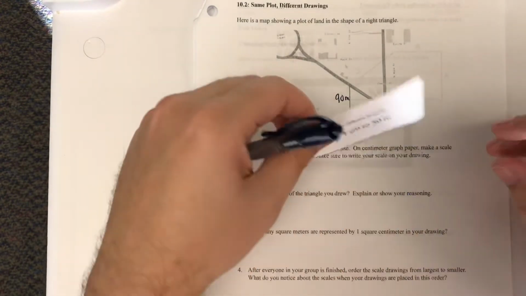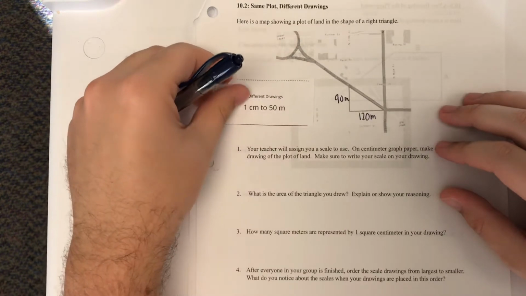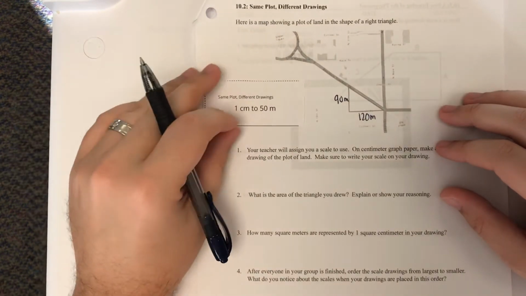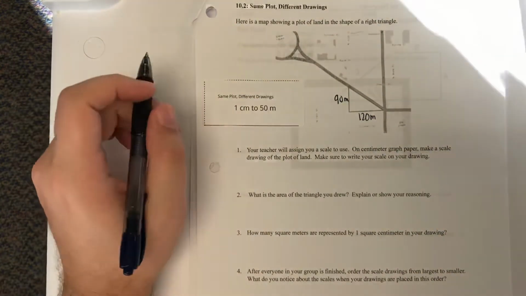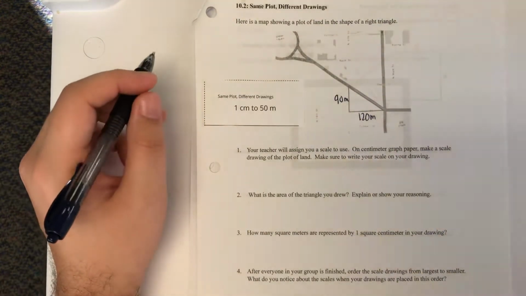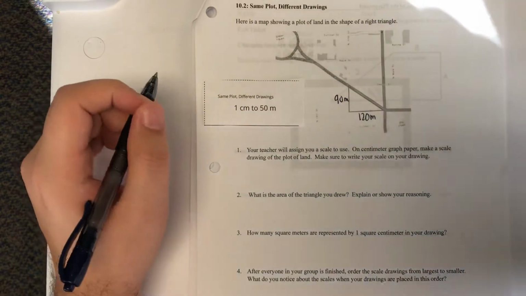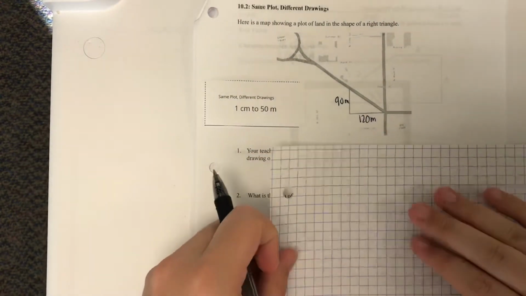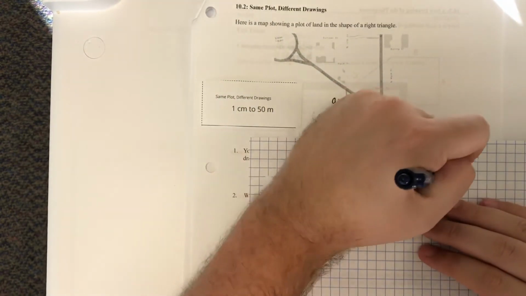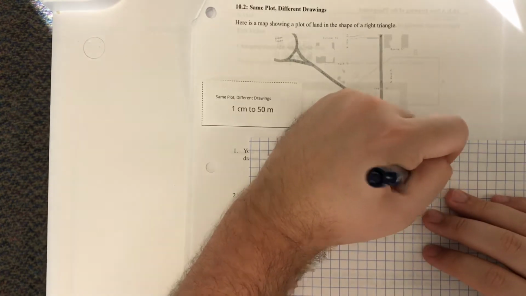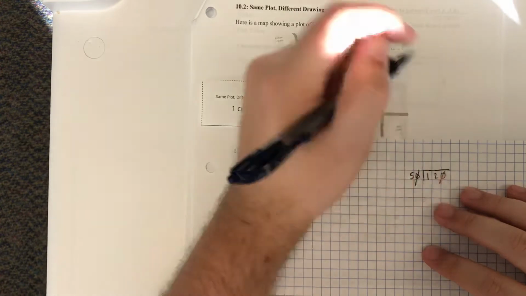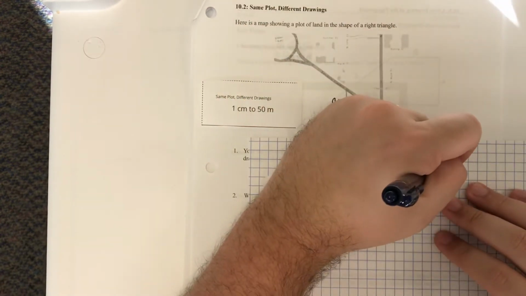So I'm going to do the scale of 1 to 50, and this is the hardest scale to use. And then we're going to use graph centimeter paper. So one square of this will equal 50. And so what I need to do is a couple of problems. Like yesterday, I'm going to take 120, and I'm going to cut that into 50. And so 5 into 12 is twice.